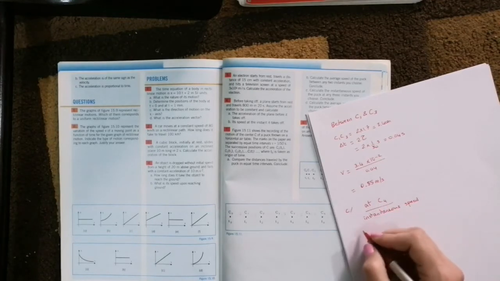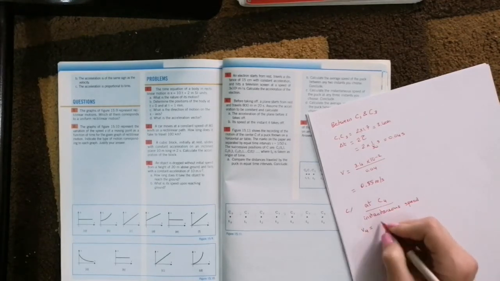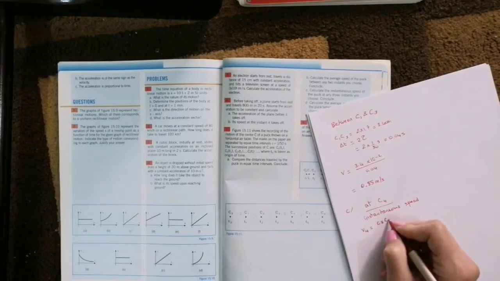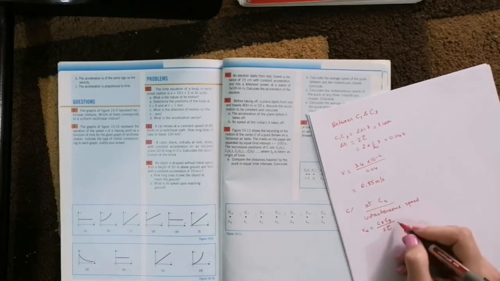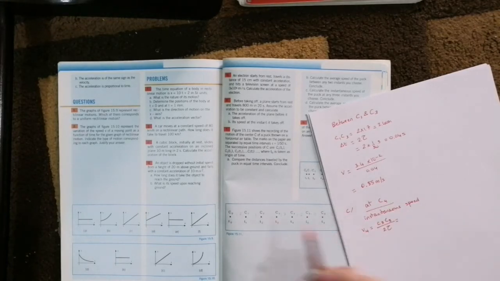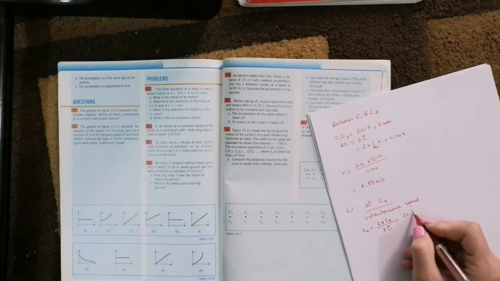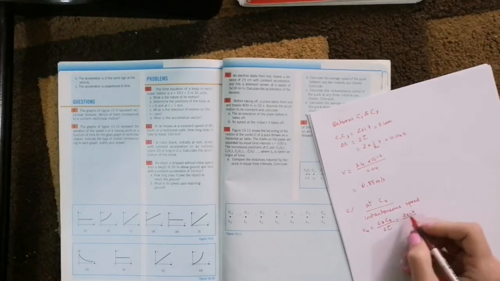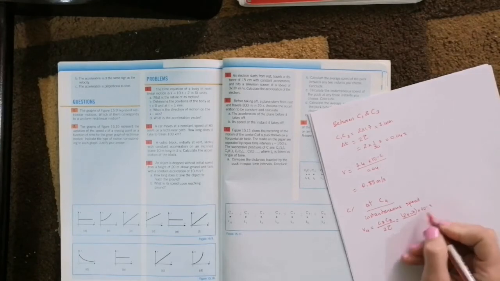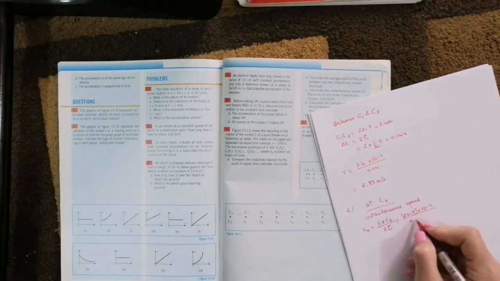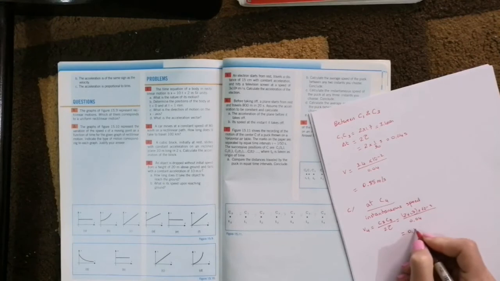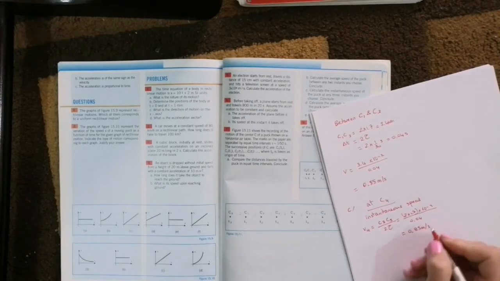So let's call it V4. It's equal to C3C5 over 2 tau, because it's always 2 tau between 2 points. So C3C5 is 2 times 1.7 times 10 to the minus 2, over the 0.04 we got over here. We will get 0.85 meters per second.